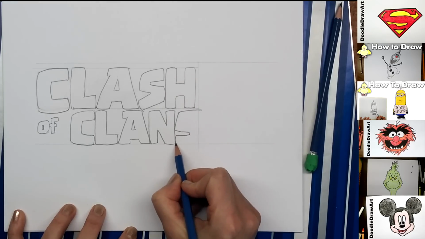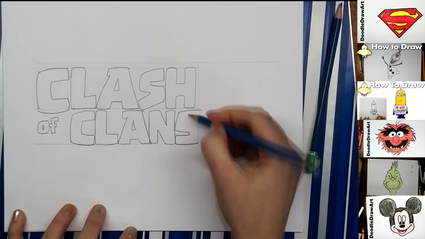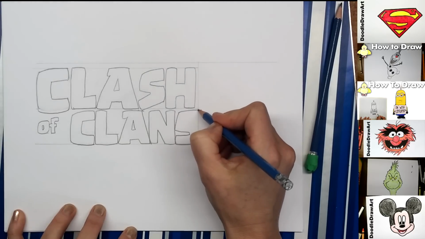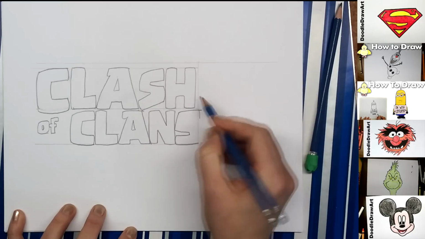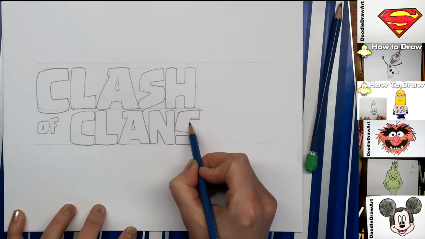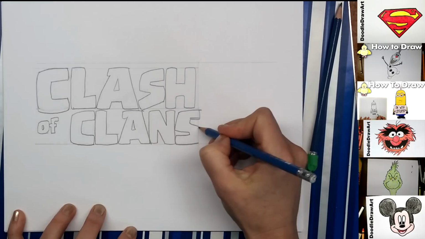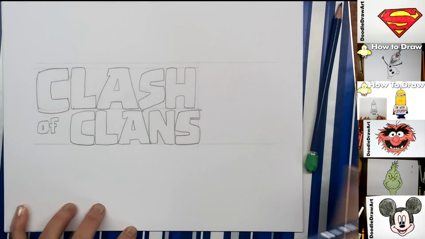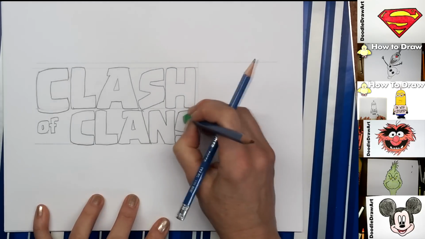This obviously is not a font. It obviously is a, what is it? Carved individual letters forged from steel or gold. All right, and then down. I can't talk and draw at the same time. Keep stopping. Okay, so there we have the words Clash of Clans.